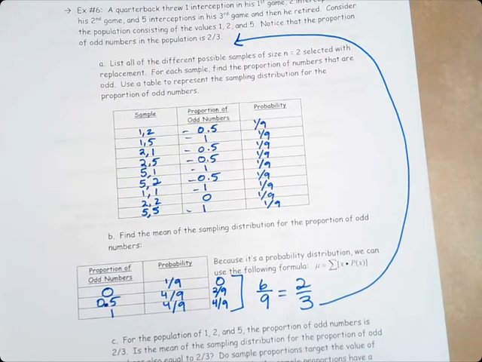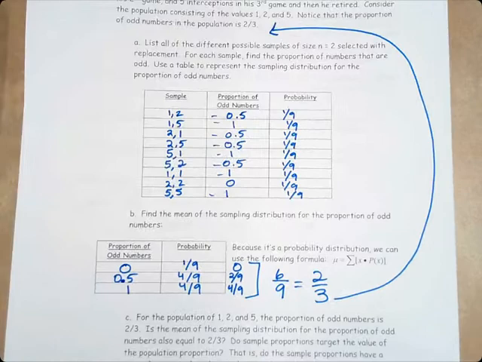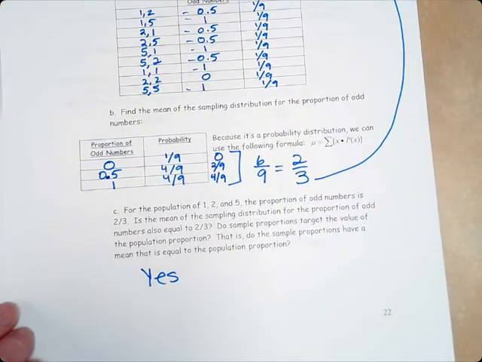Because it asks, do sample proportions target the value of the population proportion? That's a yes. Do the sample proportions have a mean that is equal to the population proportion? That's yes.